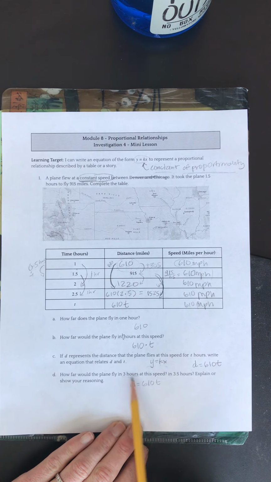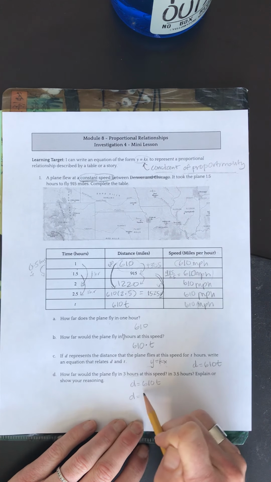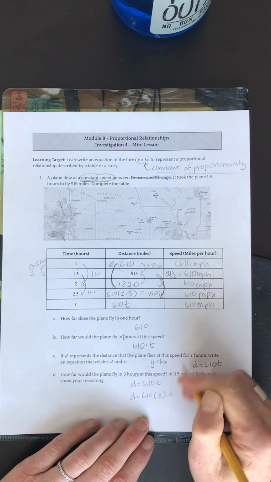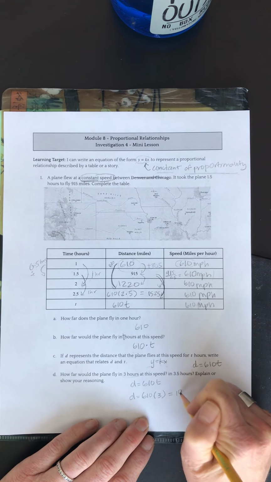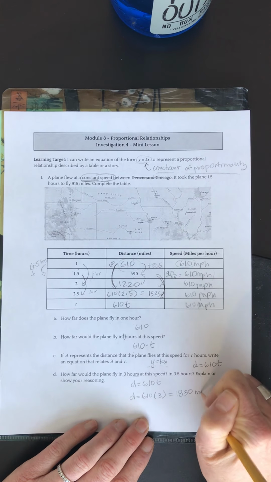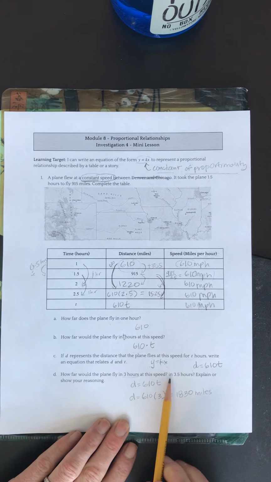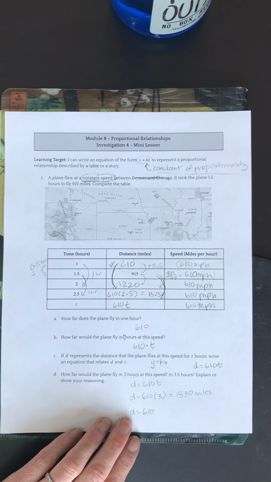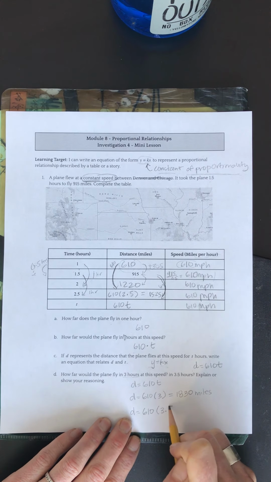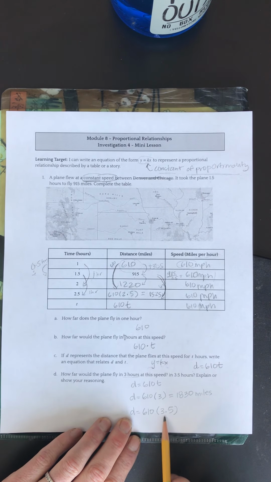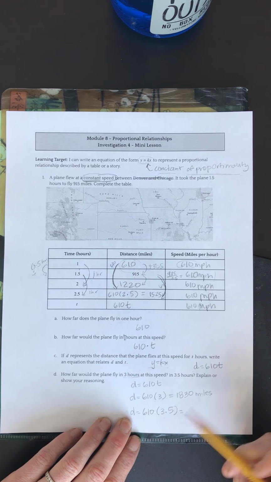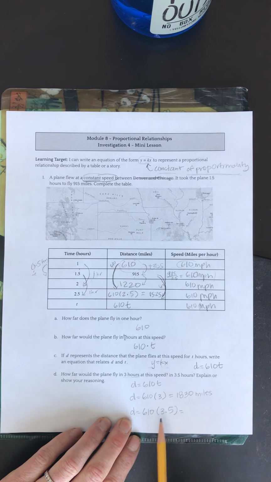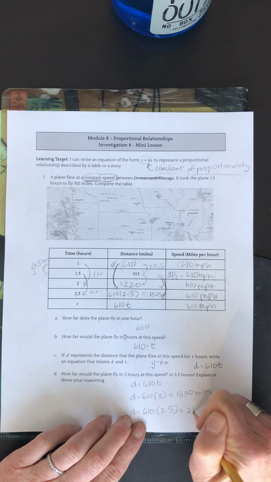And so since it says 3 hours at this speed, well, I'm going to see d equals 610 times 3. And if I either use a calculator or do it off on the side, I'm going to figure out that's 1,830 miles. And then I can do the same thing here for 3.5 hours. d equals my same constant of proportionality, and I'm going to simply replace that value t with my specific value there, 3.5. And well, I know it would just add up another 305 miles, or I can multiply 610 by 3.5, and I'm going to get 2,135.